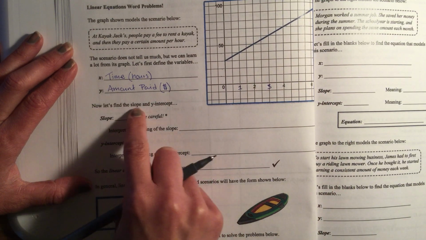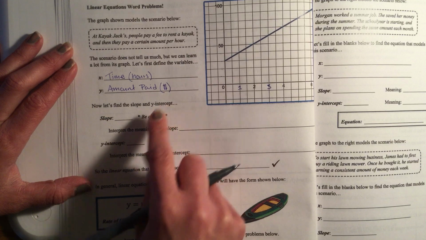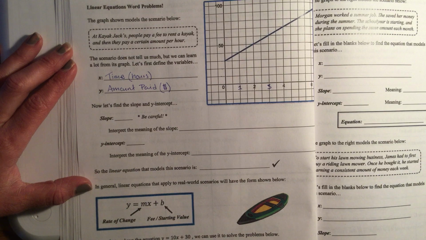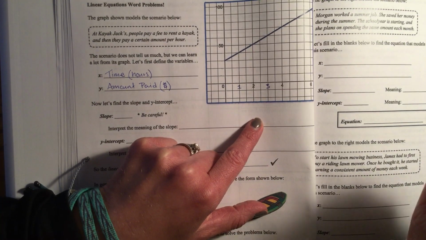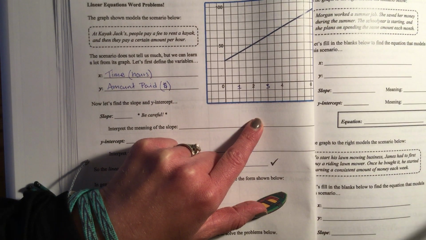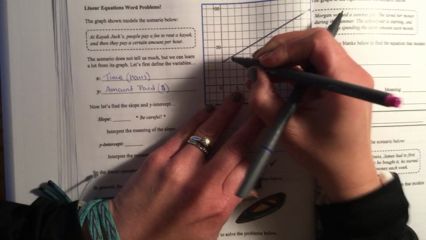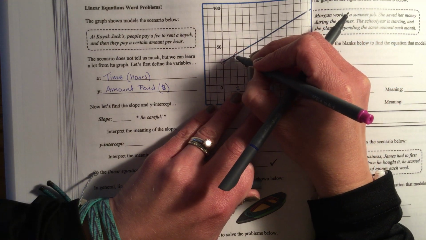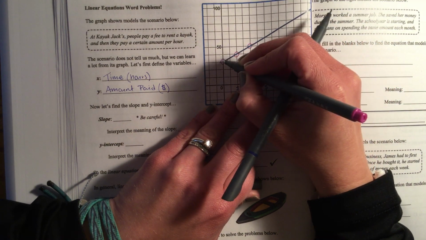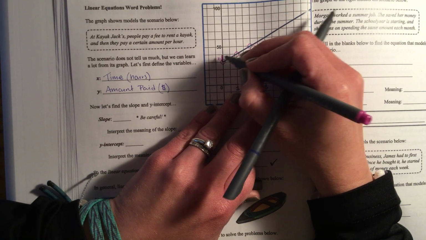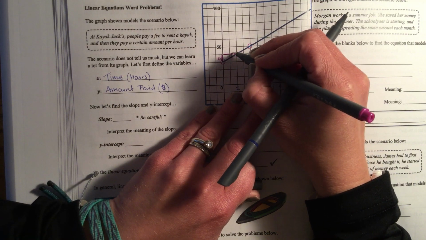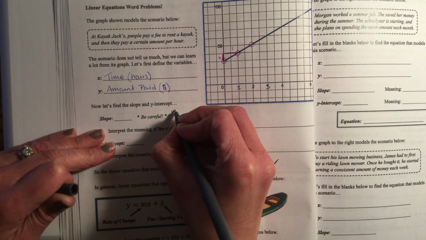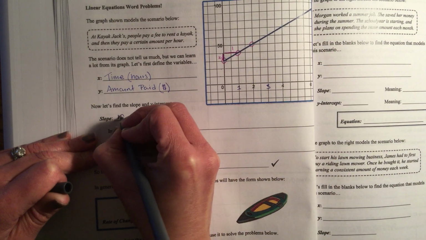So they say, let's find the slope and the y-intercept. Be careful. And the reason why they say be careful is because these do not go up nicely. And so let's take that into consideration. I'm going to find a couple of nice intersections here. So for example, I would find this, that. So if I go up, I'm actually going up 10. And if I go to the right, I'm really only going over 1. So your slope is 10 over 1, which is really just 10.